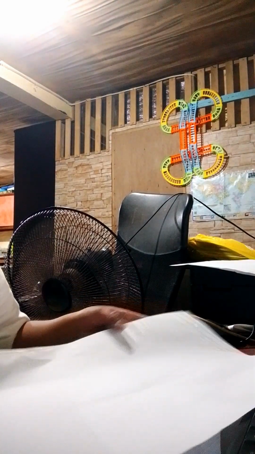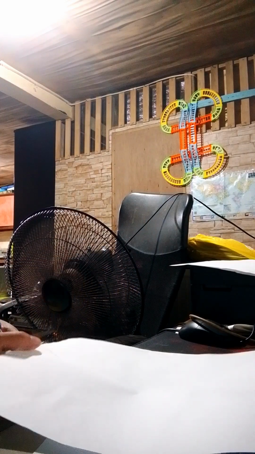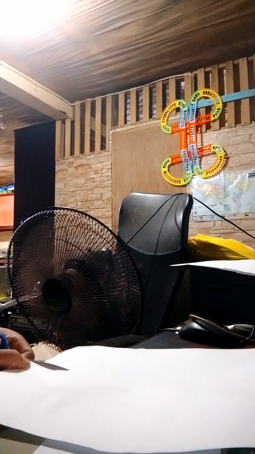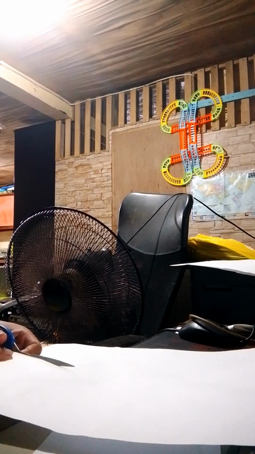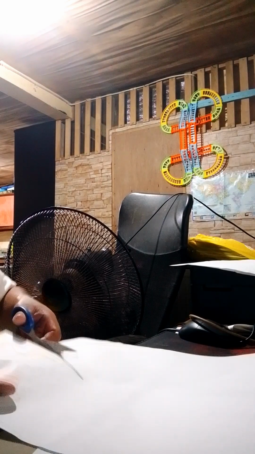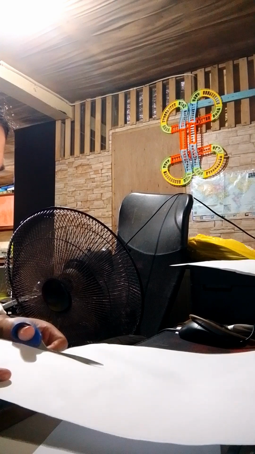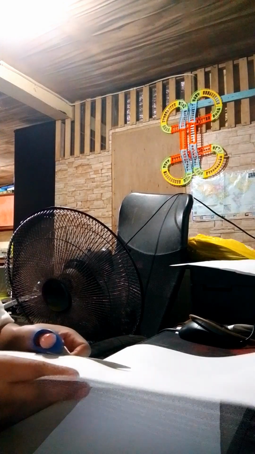Just look at it, and then you have to get the scissor and cut it in the middle. Then it will become half. Yes, as you can see, it becomes half.